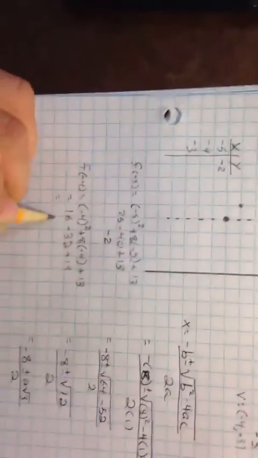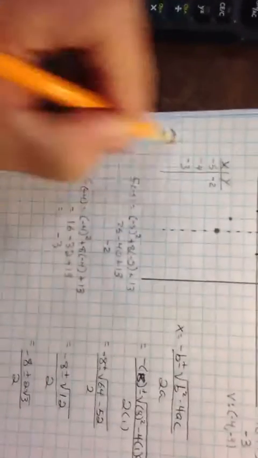Again, this should look very familiar to you, right? That's going to give me a -3. See, it's right there. Then I'm going to do -3.